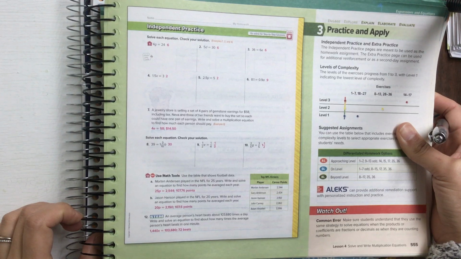This is the homework that you were given on Thursday night on Chapter 7, Lesson 4. You need to pause the video so that you can check over your work.